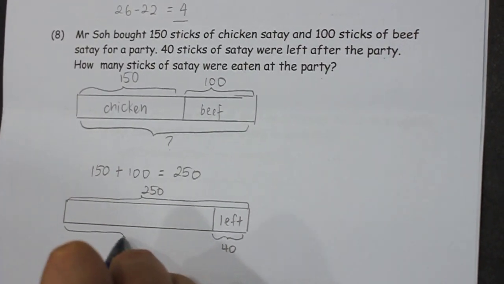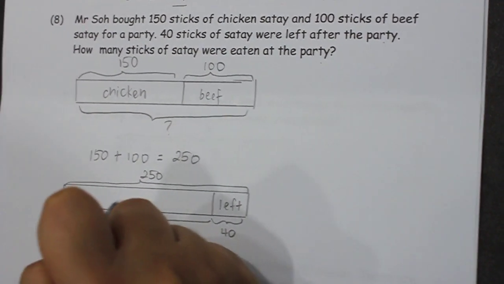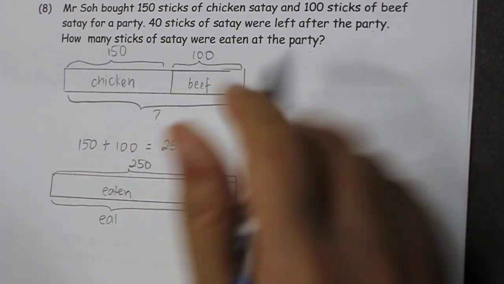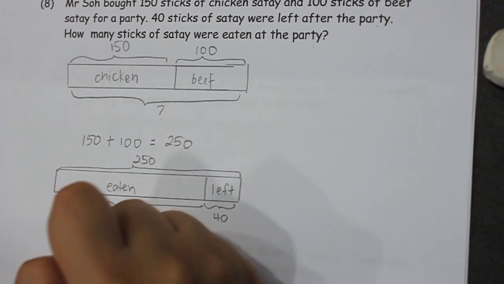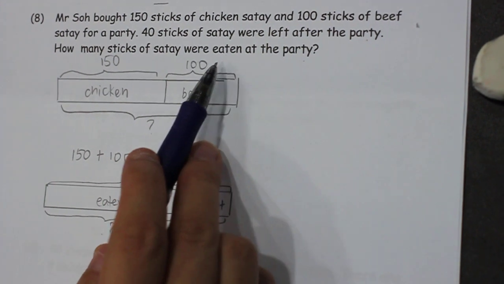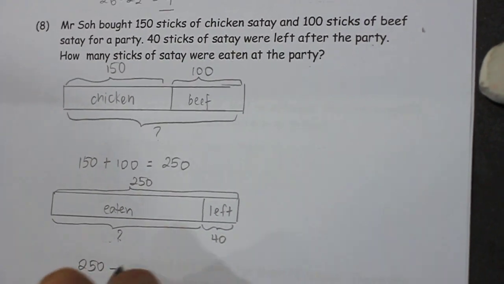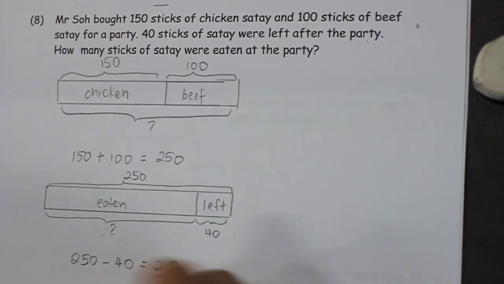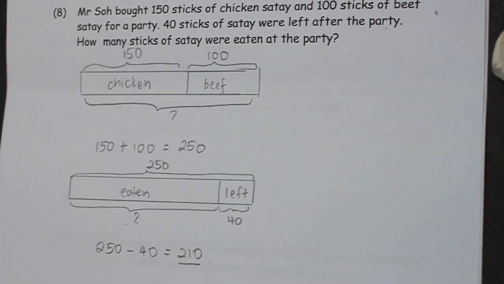Which means that this will be the part that represents the satay that was eaten. How many sticks of satay were eaten at the party? So 250 minus 40 will be equal to 210. 210 sticks of satay were eaten at the party.